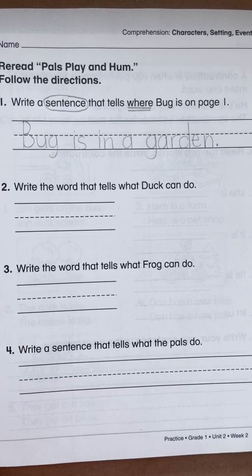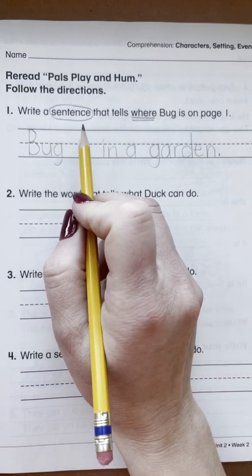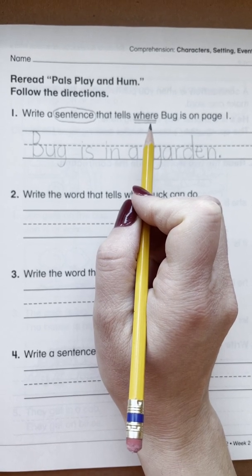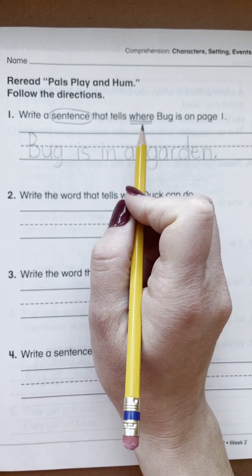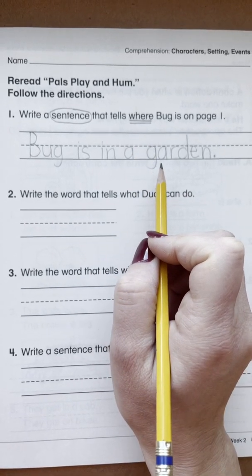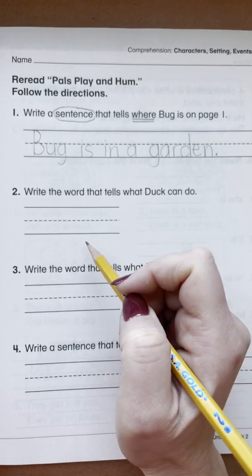Make sure that you followed all of the directions in the question. It told us to write a sentence that tells where Bug is on page 1. Okay, so the where, you need to answer with a location, and that means that we need to tell a place where Bug was, and he was in the garden.